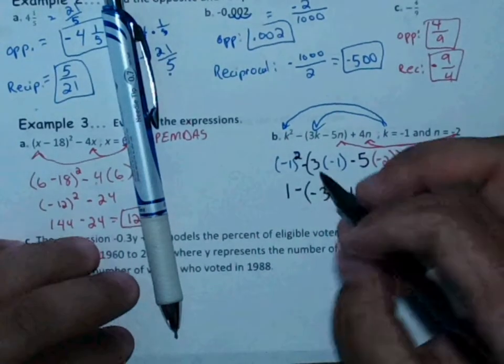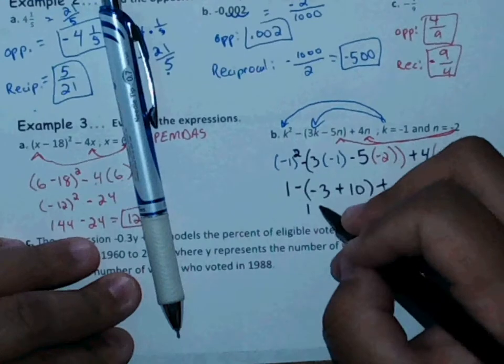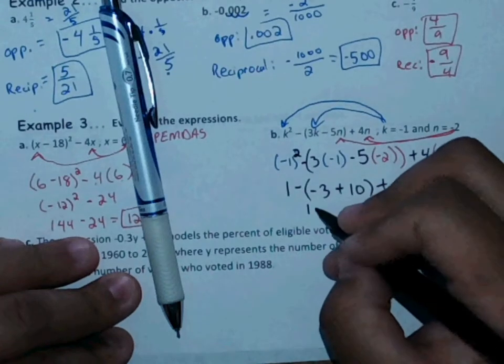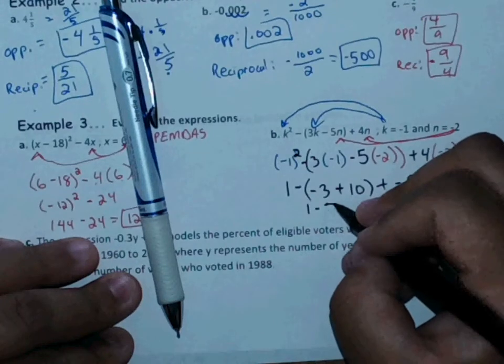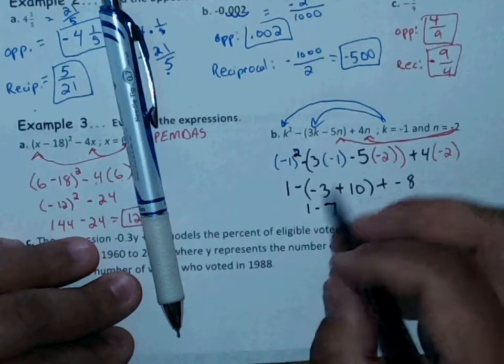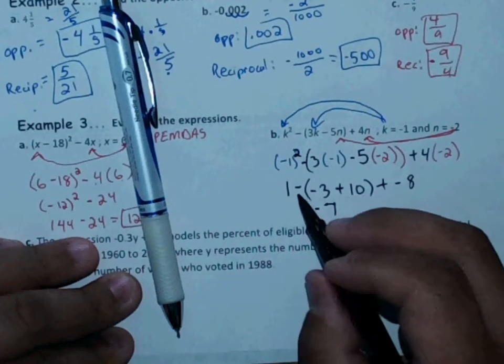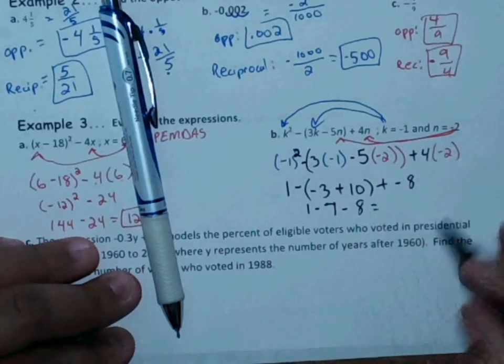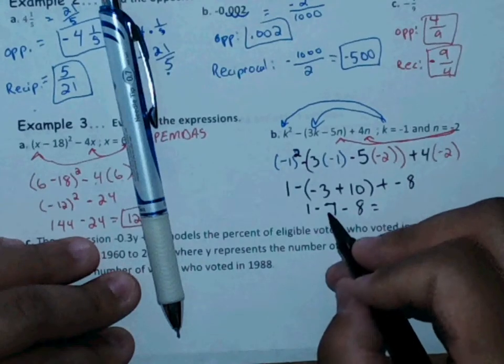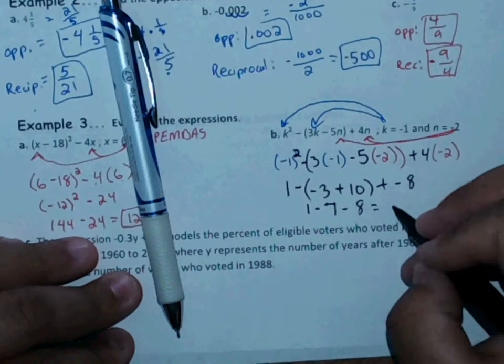So I have 1, and then negative 3 plus 10 is going to be minus 7, because negative 3 plus 10 is a positive 7, and then there's a minus right there, and then minus 8. So 1 minus 7 is a negative 6, minus 8 is a negative 14.